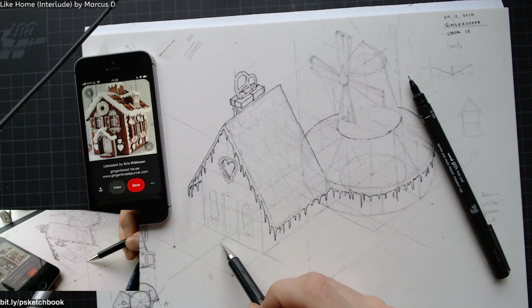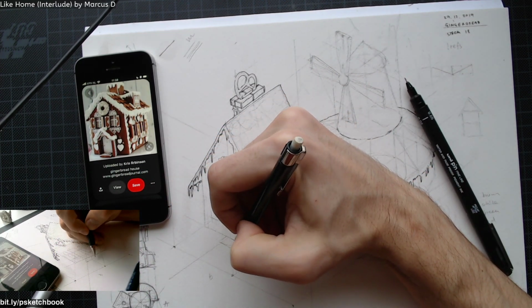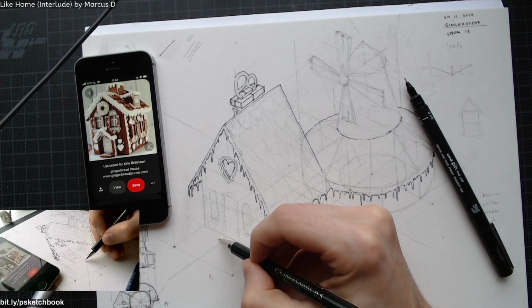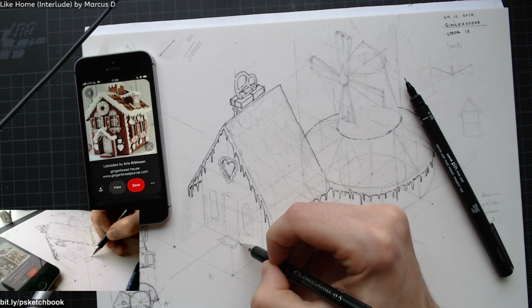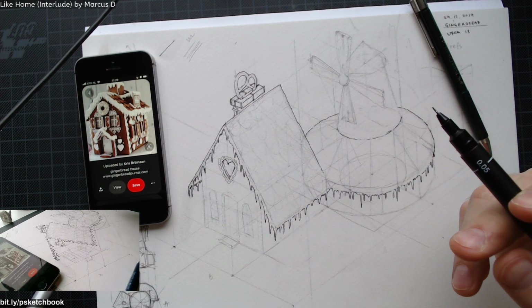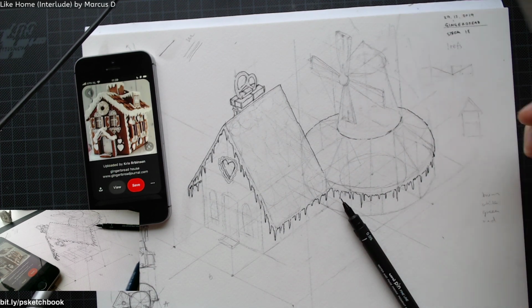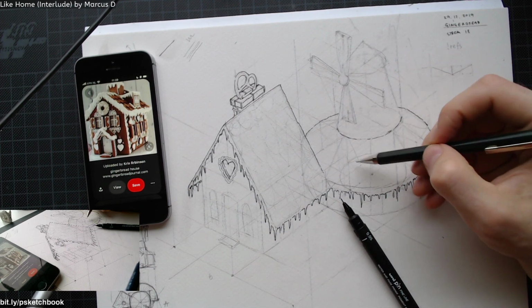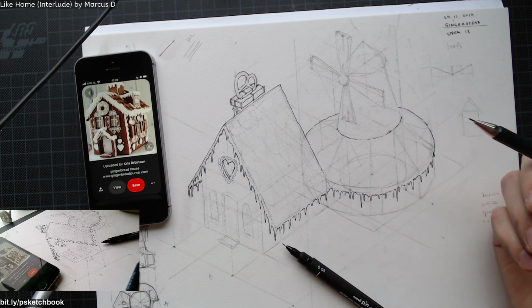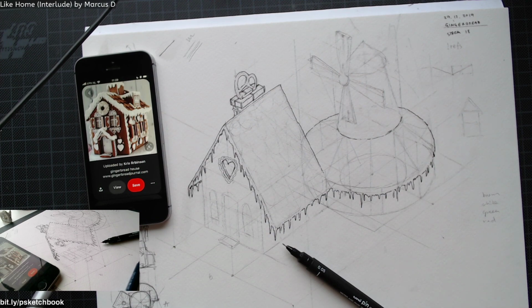I think I will add this. I like the idea of having a little pad there. Gingerbread pad. Yeah, that's not a bad idea with a candy cane. Maybe it's just, you know, laying on the roof or something like that. Like it's supposed to be a decorated house, right?